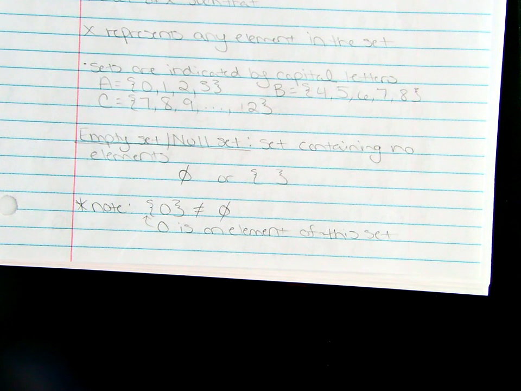Sets help us to categorize numbers and categorize different elements. They help us to see patterns in things. They help us to see relationships between numbers or between different groupings of things. So sets are pretty useful, as you will see as we progress throughout this chapter.